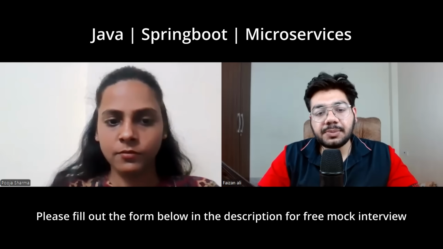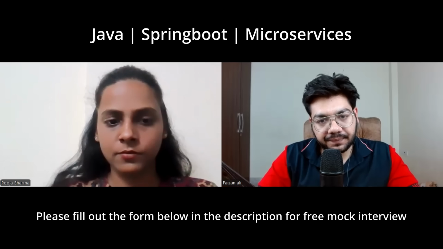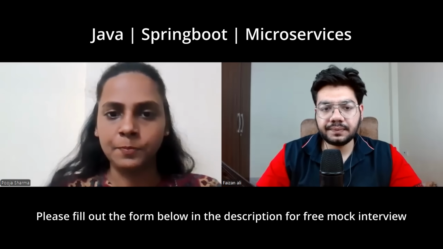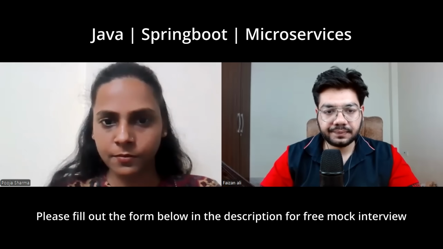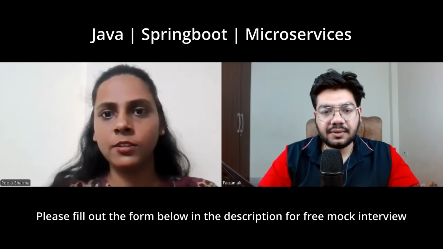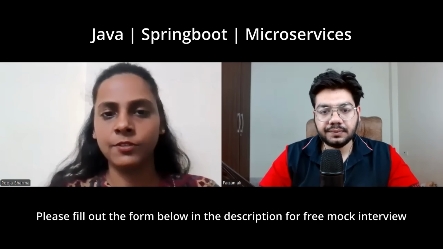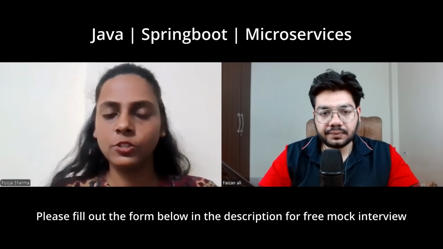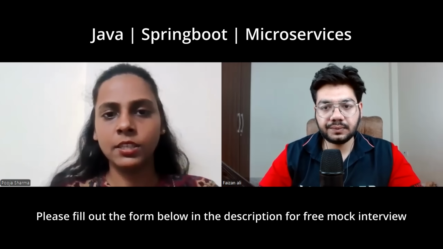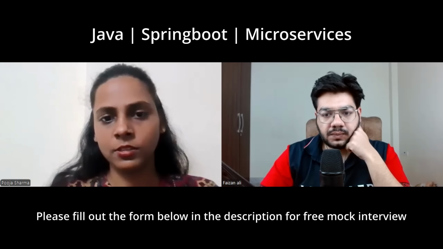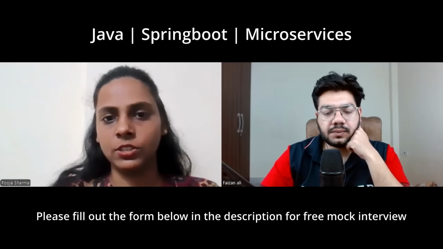Okay, so tell me, how does Spring Boot decide which port to run and how can we change it? It's like the server. By default, the default is 8080, because we have an embedded Tomcat server on 8080. But if we want to change the server port, we can change it in the application.properties file. We can mention server.port equals 9000, suppose I want 9000, so we can change it there.